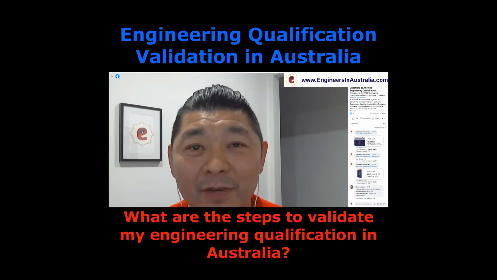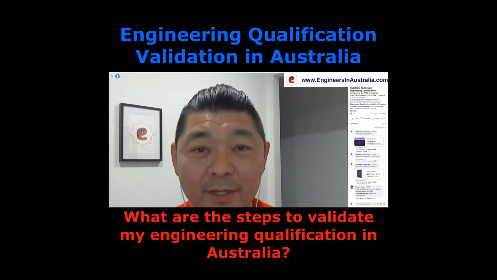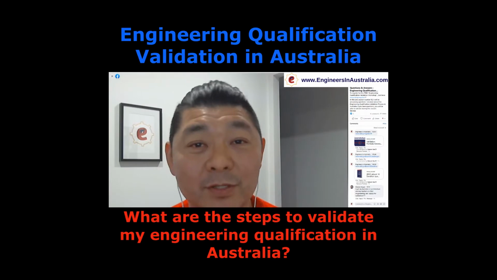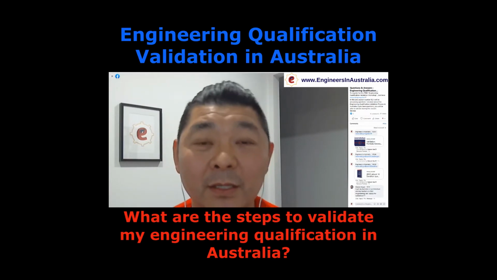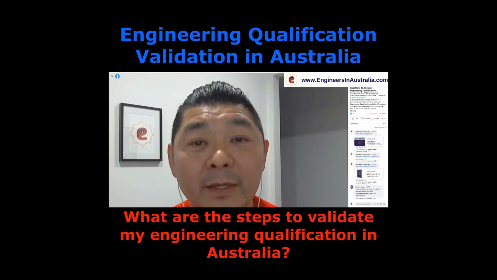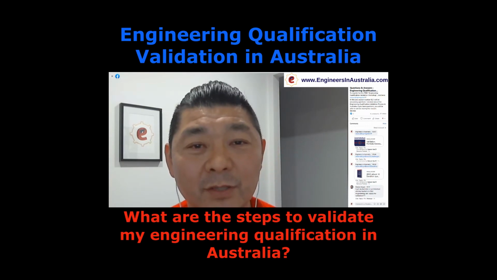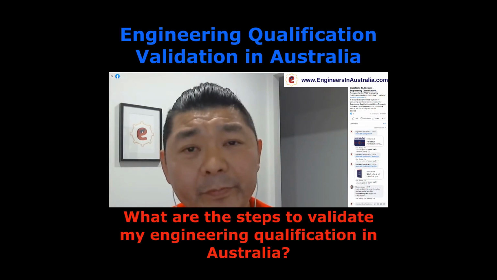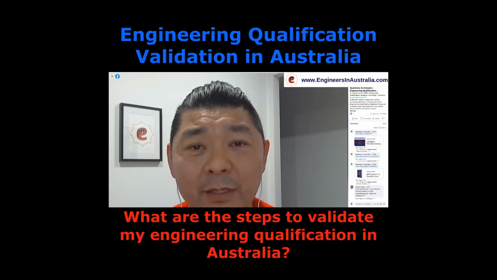What are the steps to validate my engineering qualification? So there's actually 6 steps. The first step is your personal documentation. Personal documentation is about your ID, your passport, your photo, your curriculum. And then if you changed your name, you gotta provide the document showing that you changed your name, and also your English test. So step number 1 is the personal data, personal information, or personal documents.